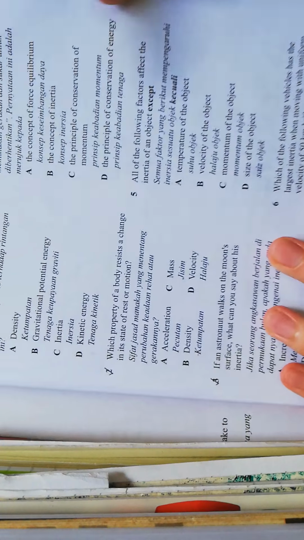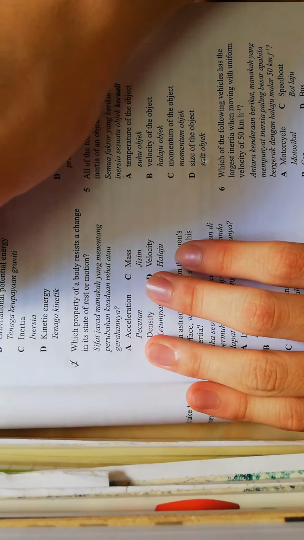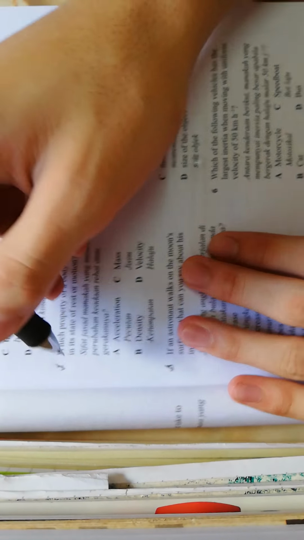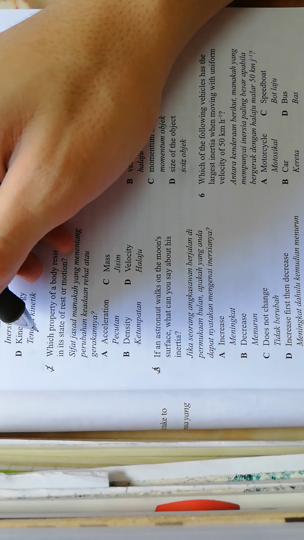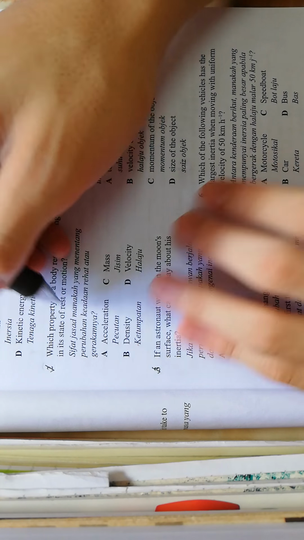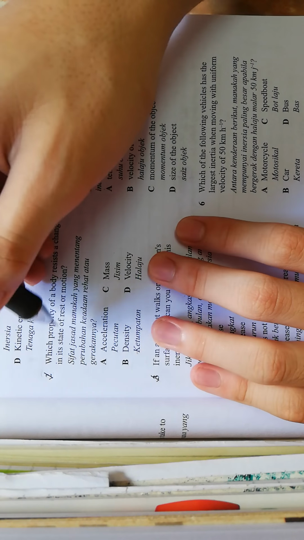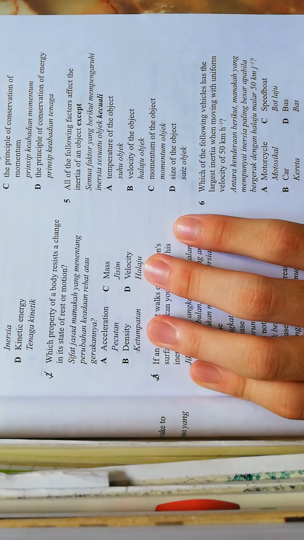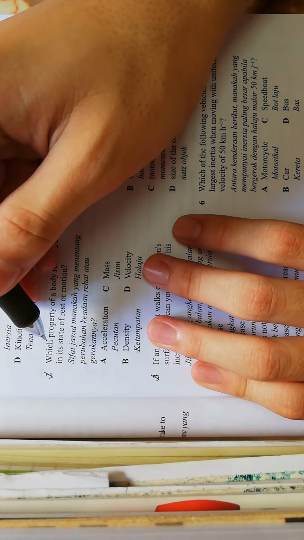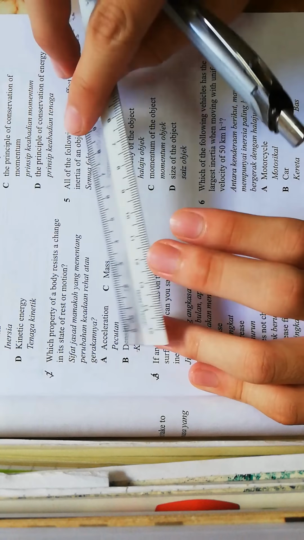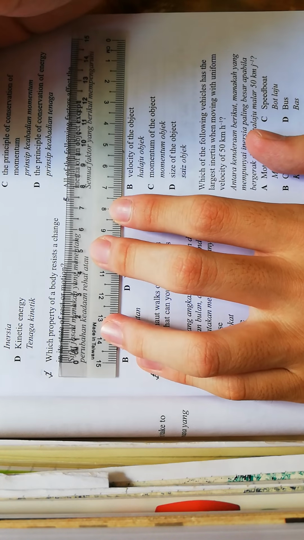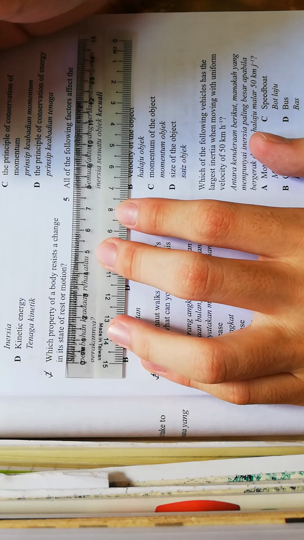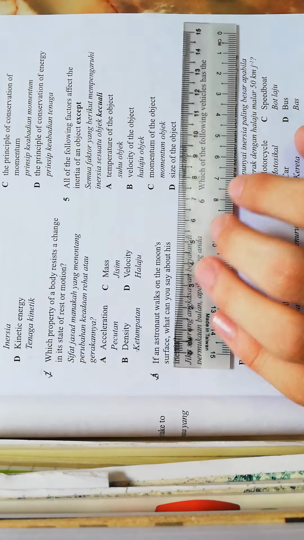That means for the inertia part, your answer for question number 1 is correct. So let's discuss question number 2. For question number 2, I think your answer is velocity. But for this question, they ask which property of a body resists a change in its state of rest or motion.